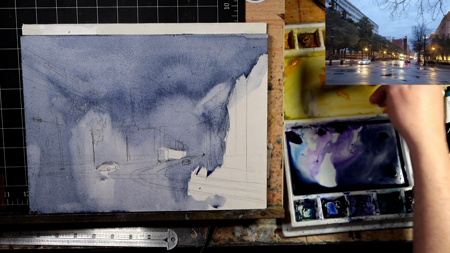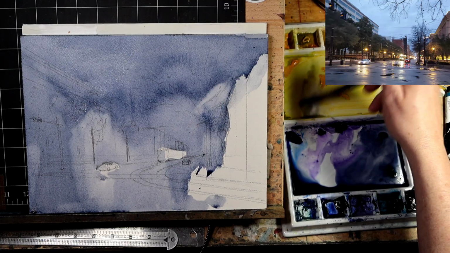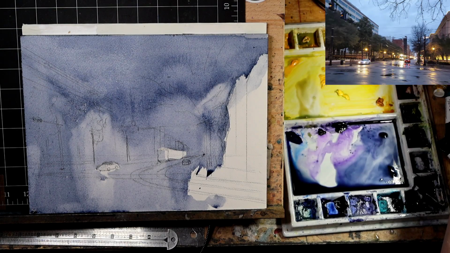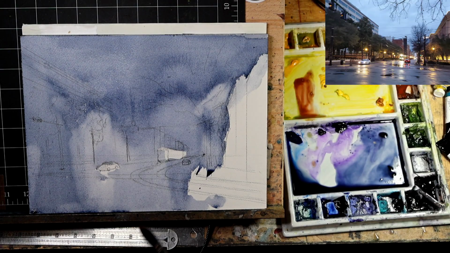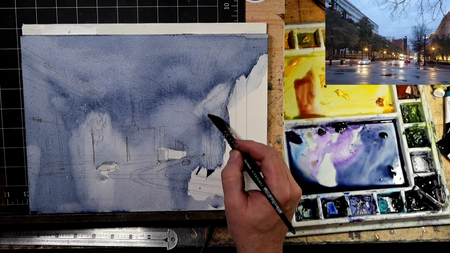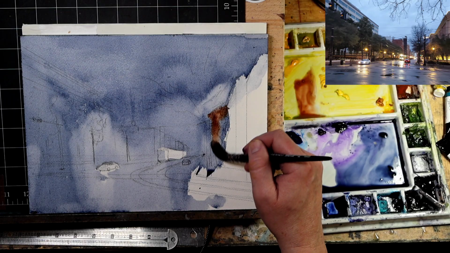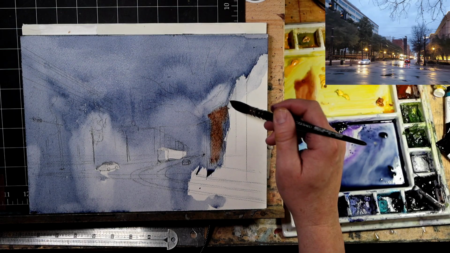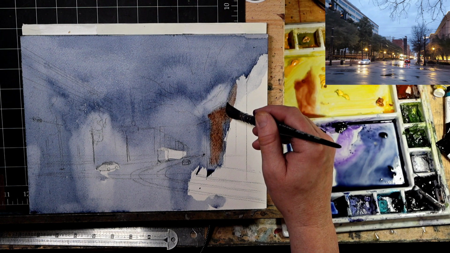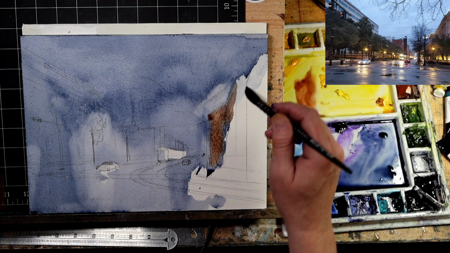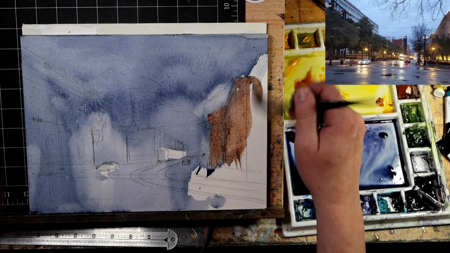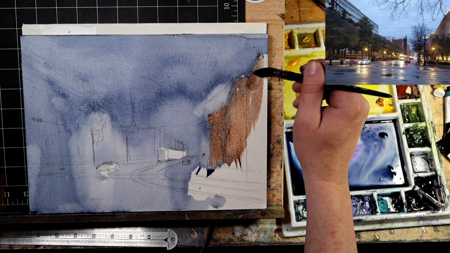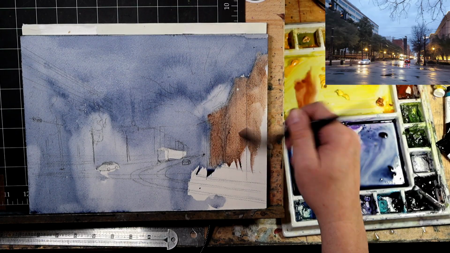So we'll put some beige color in here. And let's see. And so over here, yep, that's okay.